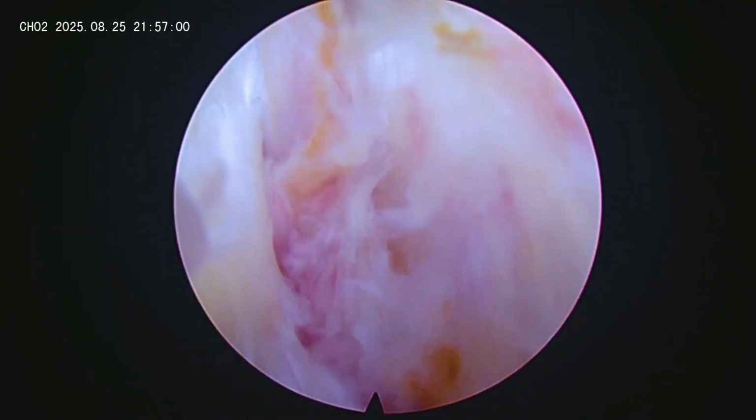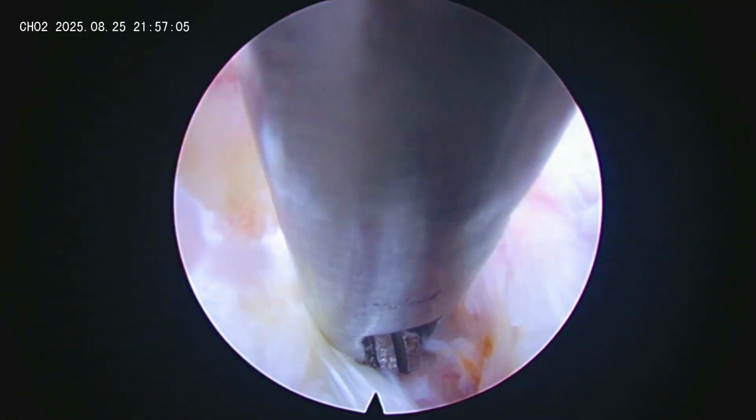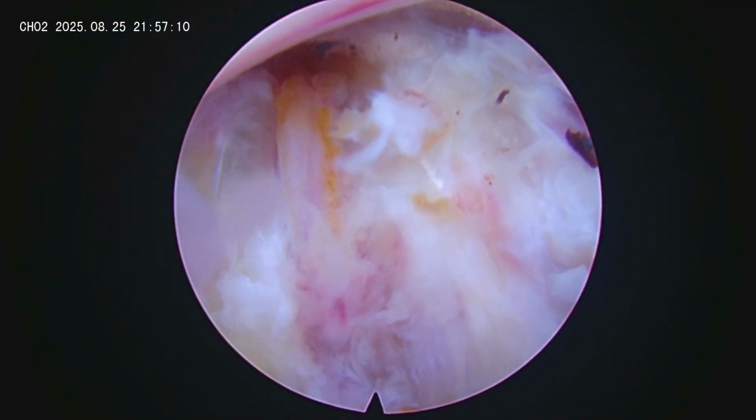Here I exposed the entire length of the annular defect and ablated all the inflammatory tissue lying in the defect.